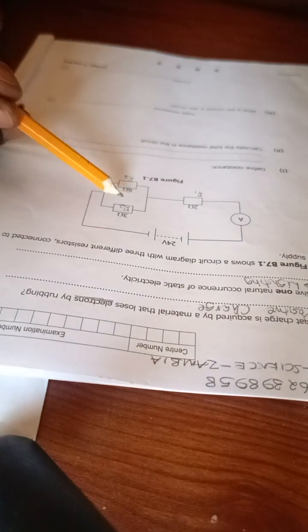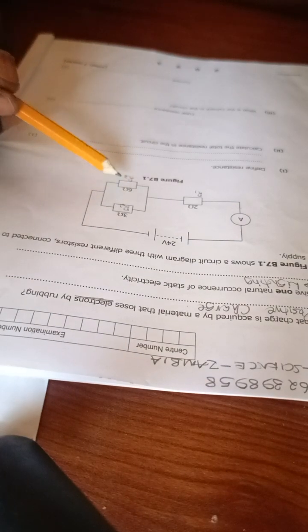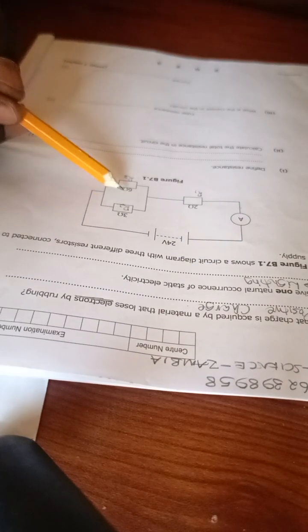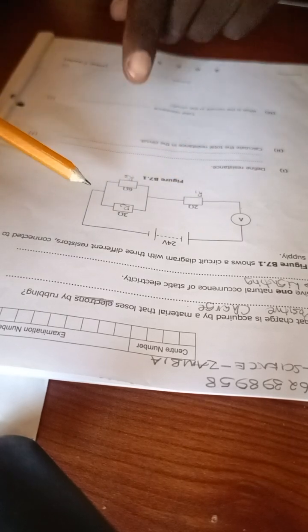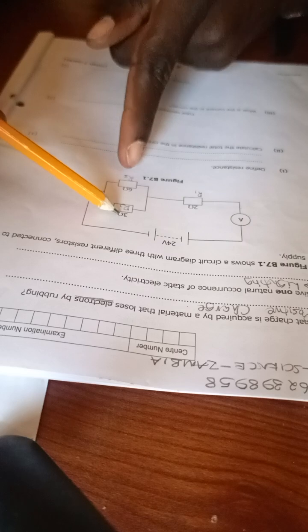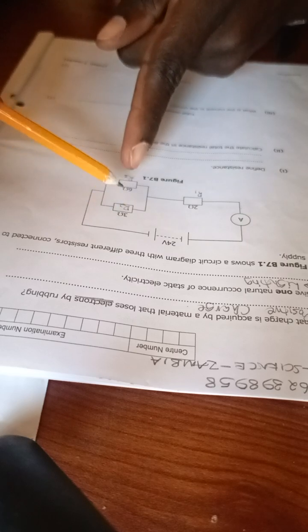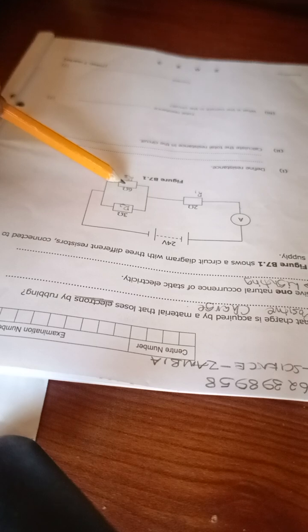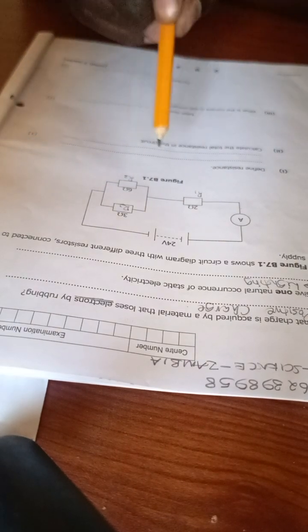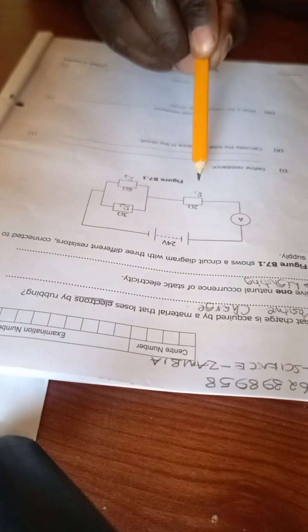Therefore, resistor 2 and resistor 3 are connected in parallel in this case. Then R1 is connected in series. So now, if you find the combined, the resultant resistance of the 3 ohm resistor and 6 ohm resistor, then we should be able to make this to be in series with the other resistor, which is on the other side here.